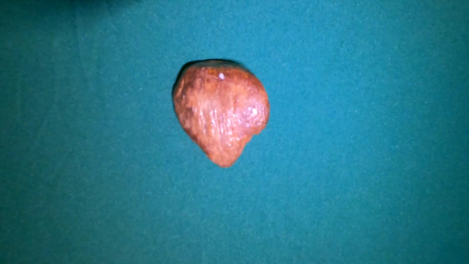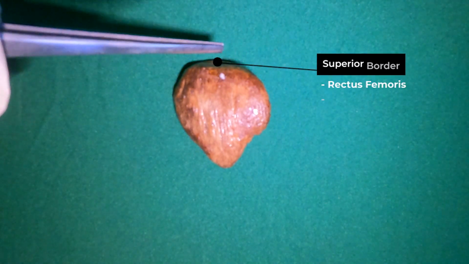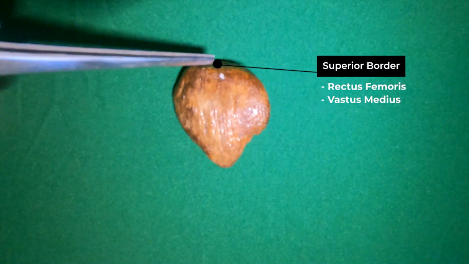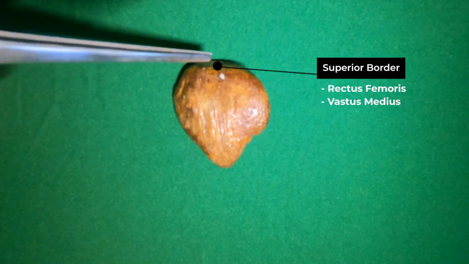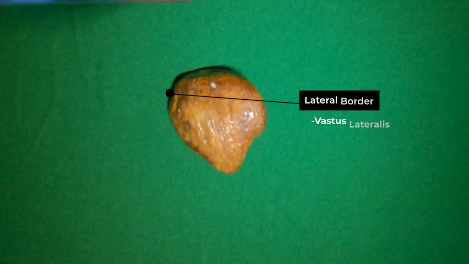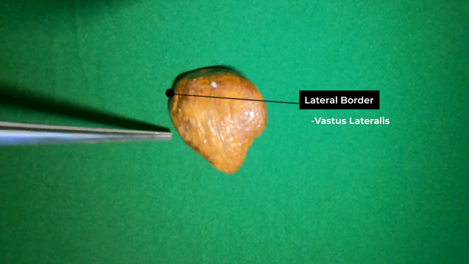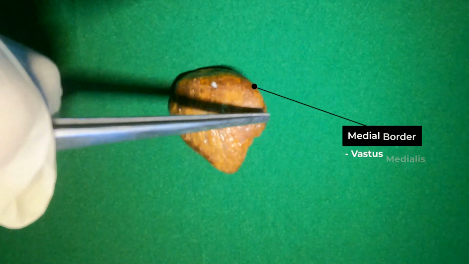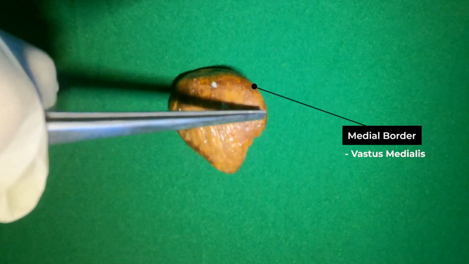Let's look at the borders. Superior border of the bone provides insertion to the rectus femoris in front and to the vastus intermedius behind. Lateral border provides insertion to the vastus lateralis. Medial border provides insertion to the vastus medialis.